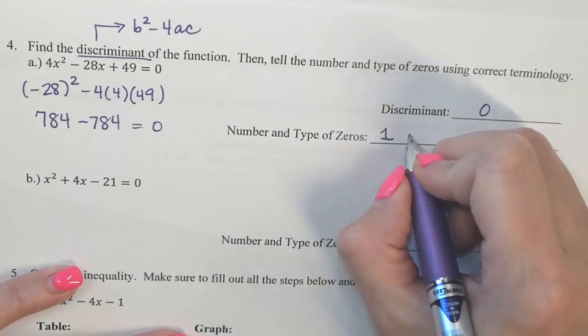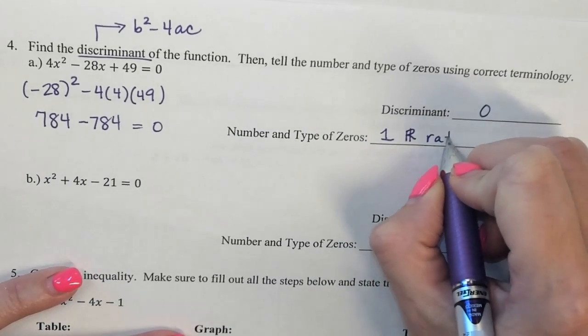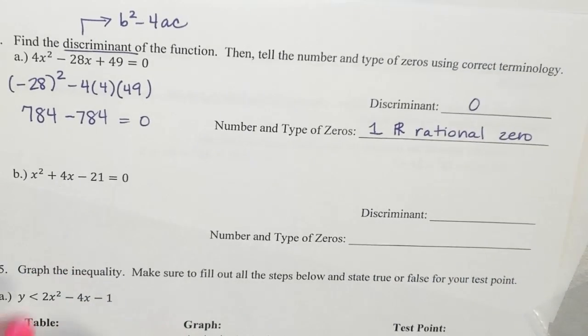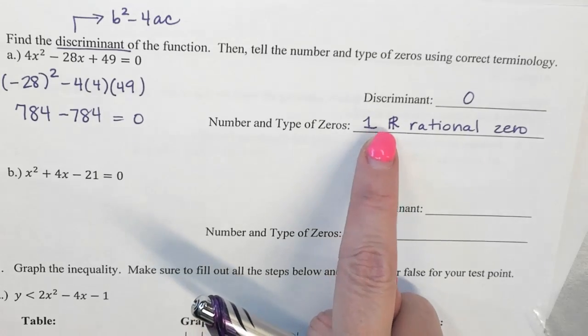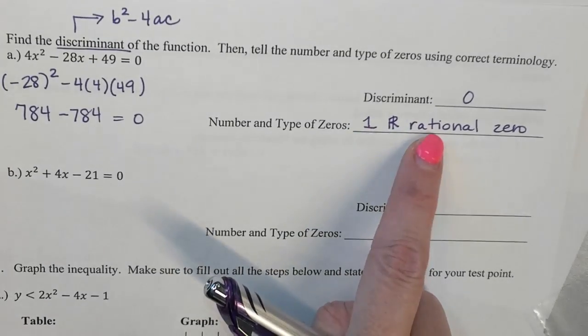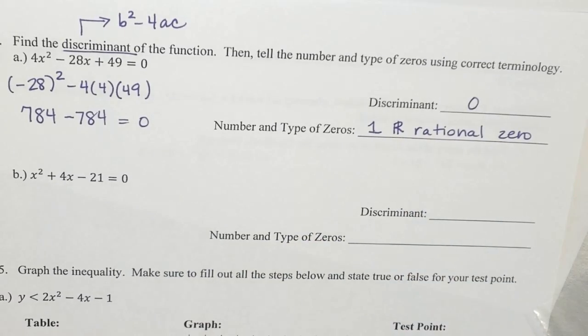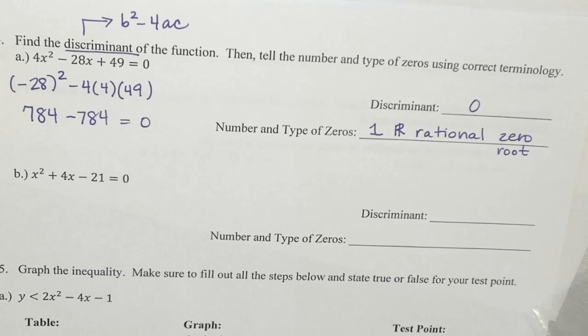Okay, so this is 1 real, and you can put the real symbol, or you can write out real. Okay, so it's 1 real rational 0 that you have. So I want you to take a moment and double check. So what I'm going to look for on the quiz is the number 1, real, and rational. If you just put 1 rational, then you'll miss partial credit, okay, for the real. Okay, so 1 real rational. Yeah, root is fine. Yeah, you can write 0 or you can write root. I say both, I write both.